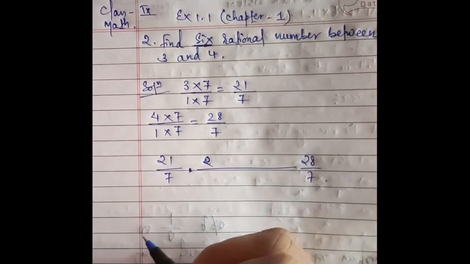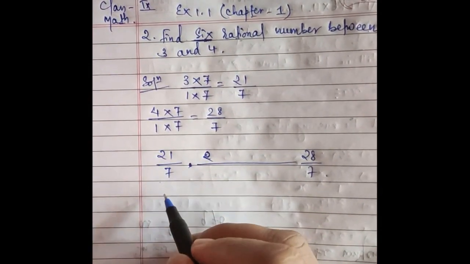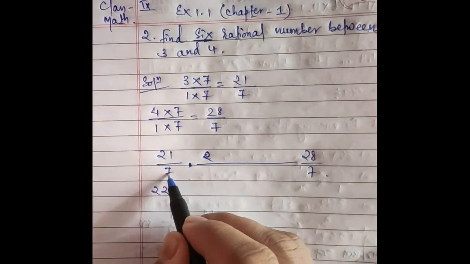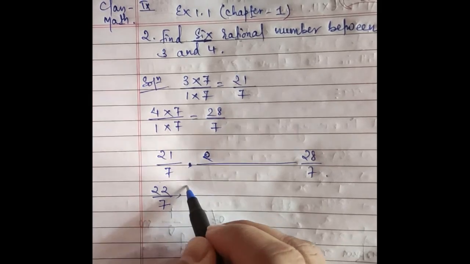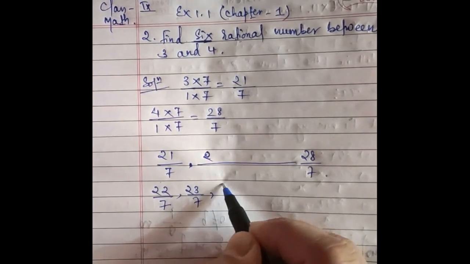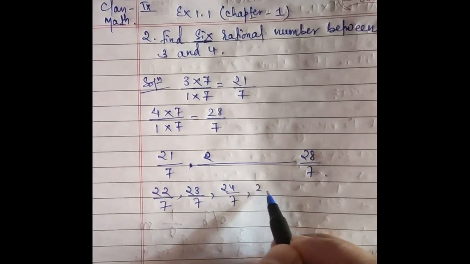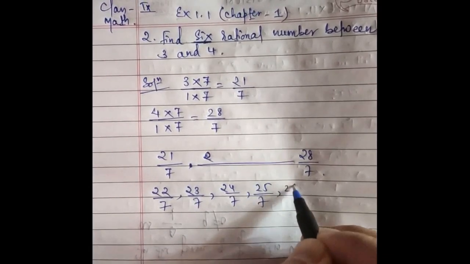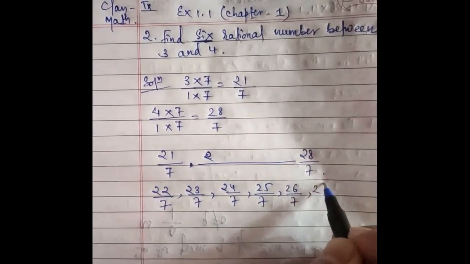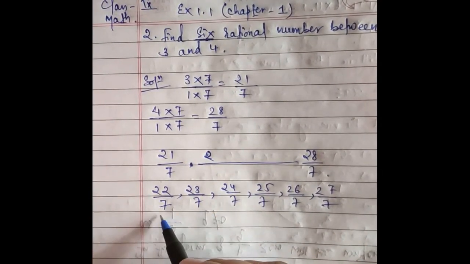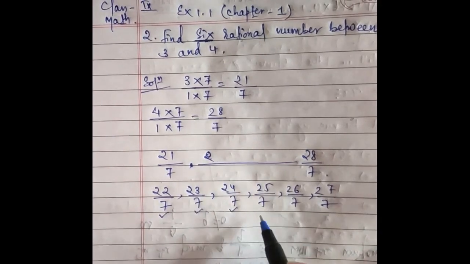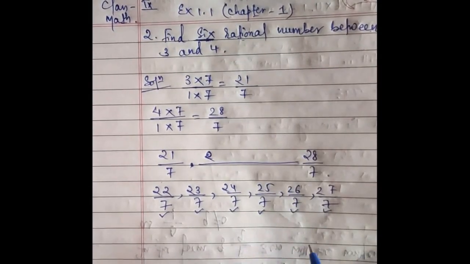So let's count. After 21, what comes? 22. Do not change the 7, only the numerator gets changed. 22 by 7, 23 by 7, 24 by 7, 25 by 7, 26 by 7, 27 by 7. So how many? 6 rational numbers you have to find. So 1, 2, 3, 4, 5, 6 rational numbers you have got.